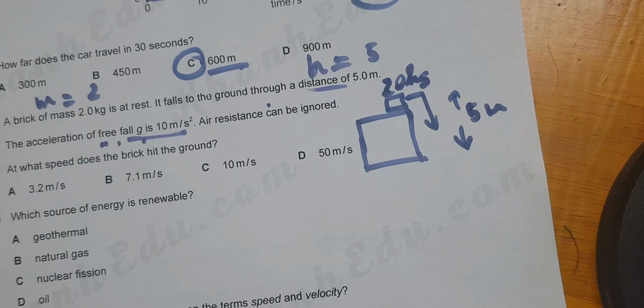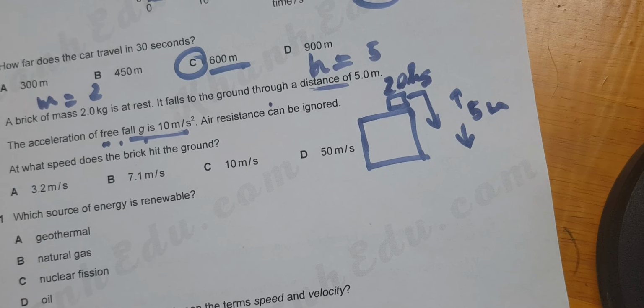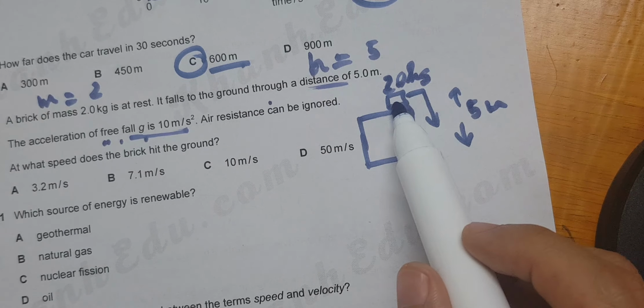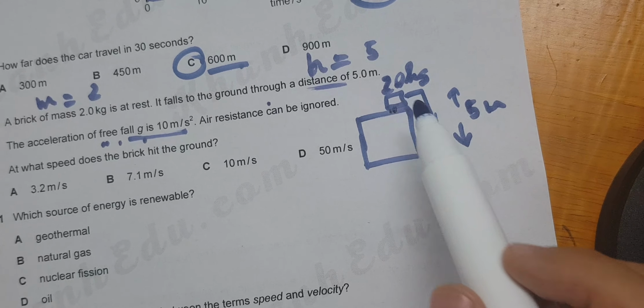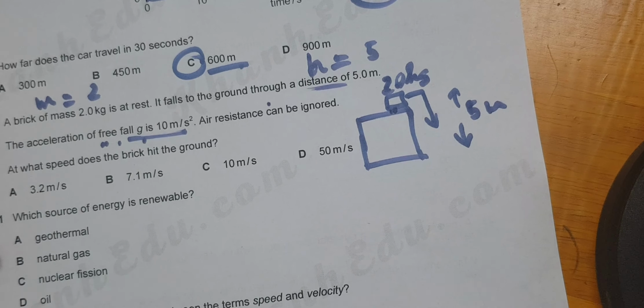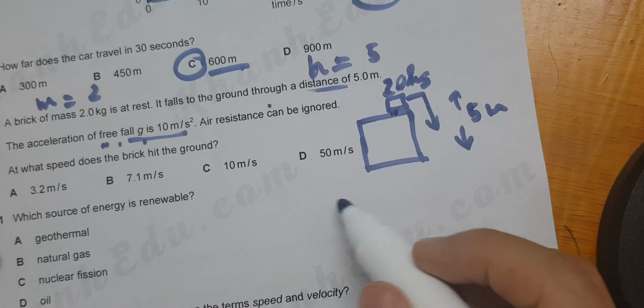Okay, so we can apply energy conservation here. When the brick is up on the building, it has potential energy, that is gravitational potential energy.